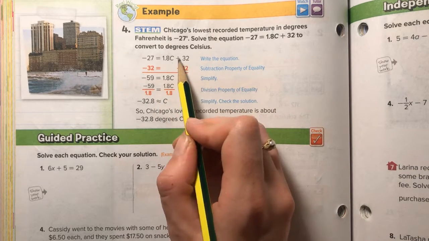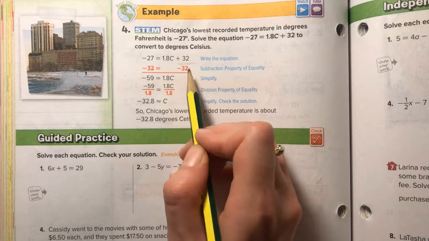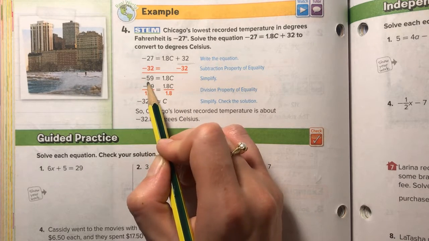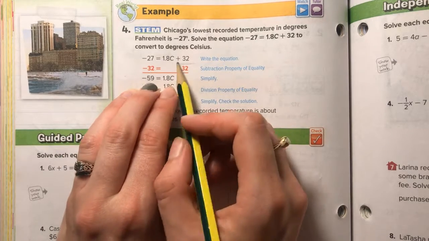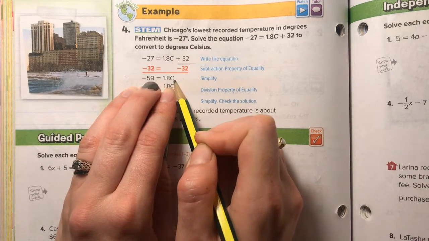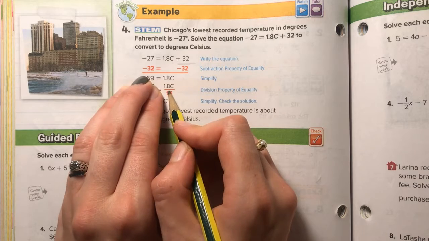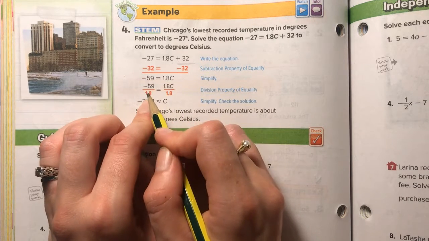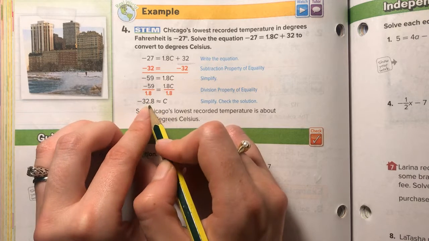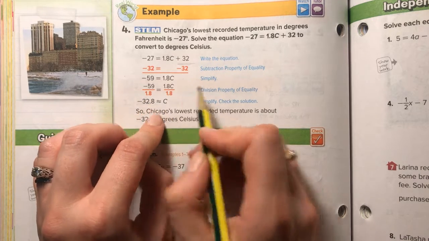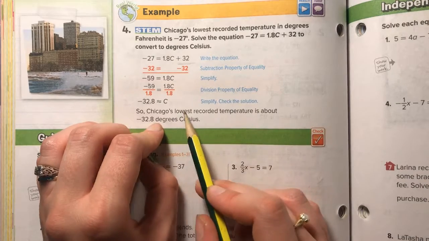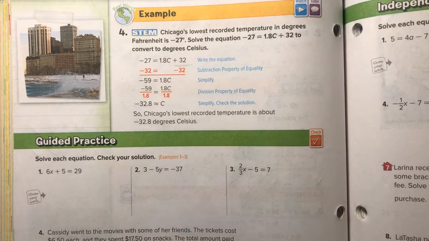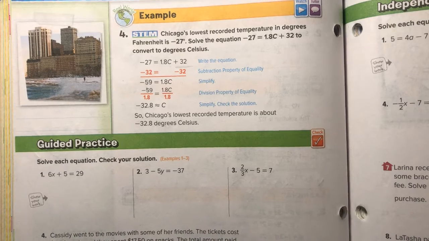Okay, so get rid of the 32 first because it's addition. So minus 32 minus 32, get negative 59. Okay, now you have 1.8 C, so you fight multiplication with division. Negative 59 divided by 1.8 is negative 32.8 Celsius. So Chicago's lowest recorded temperature is about negative 32.8 degrees Celsius.